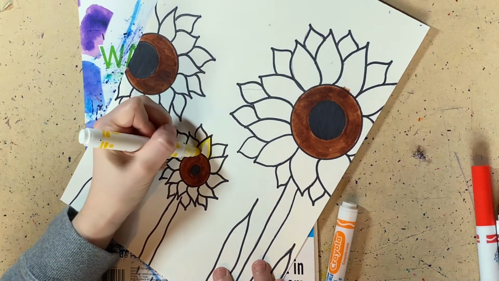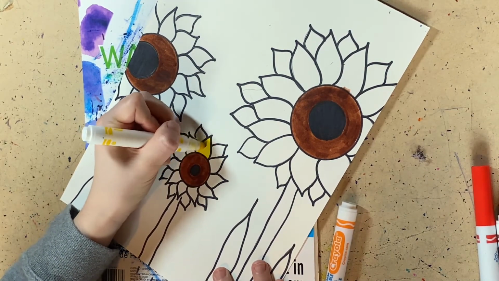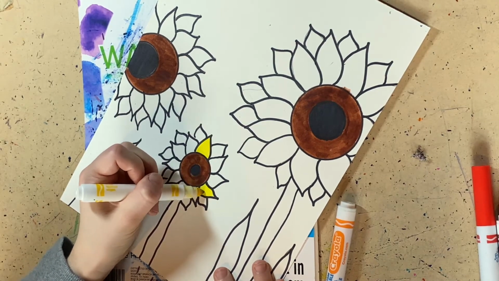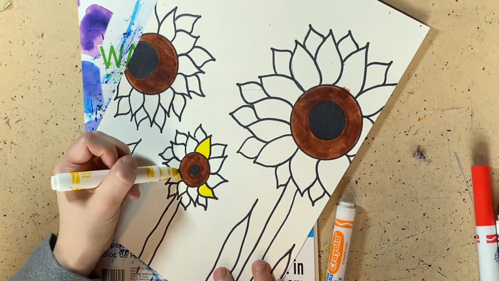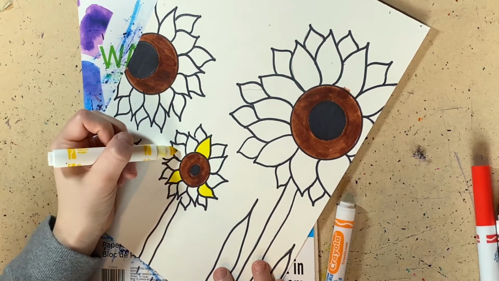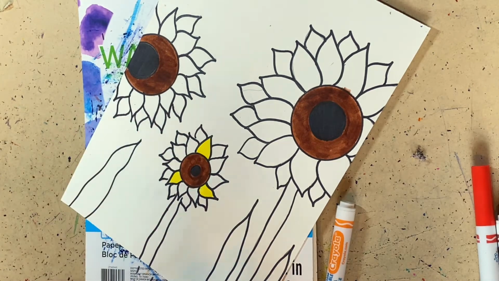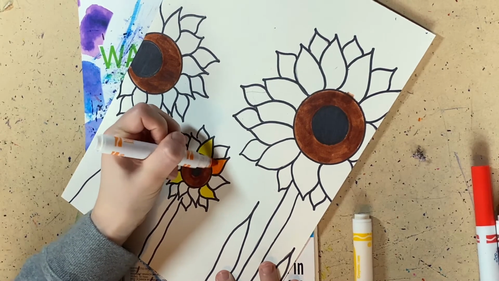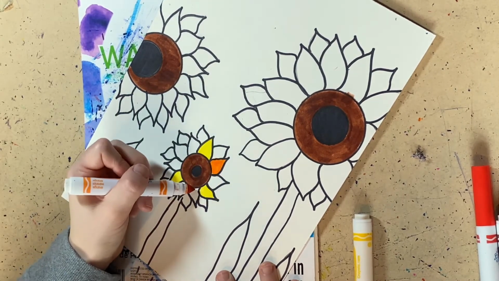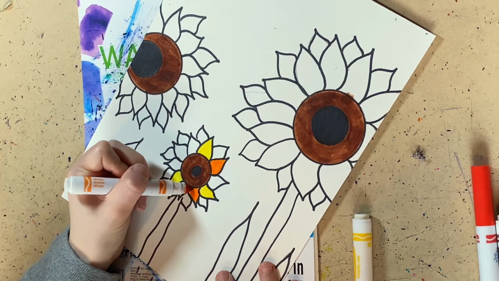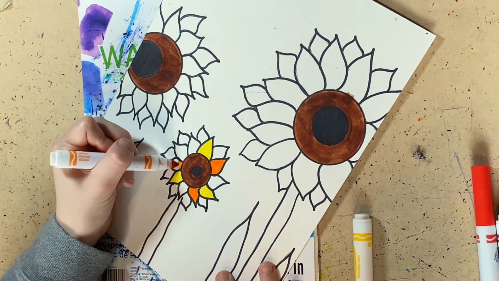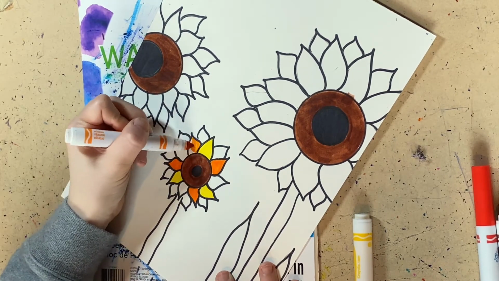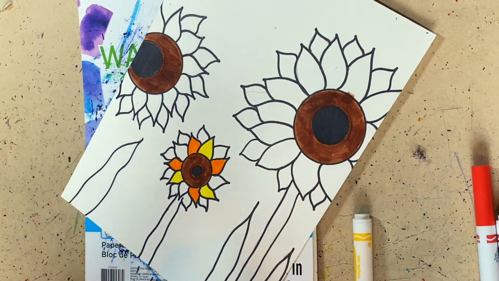So I'm thinking let's do yellow, orange, red. Yellow, orange, red. Let's do that. So we did orange, orange here, orange over here, and orange here. And now let's do some red.